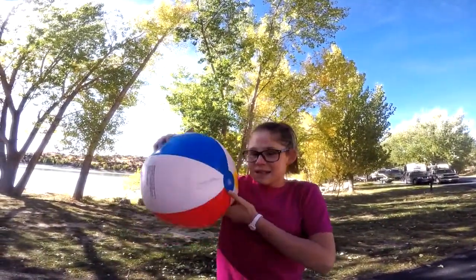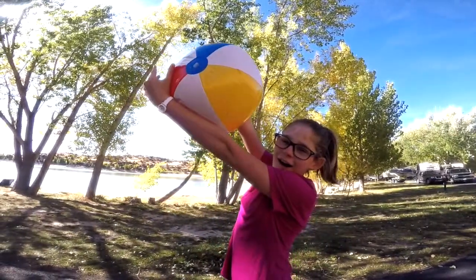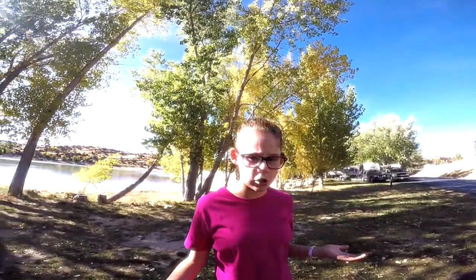What is mass? Mass is the amount of matter in an object. In this case, it's the amount of matter in this ball. What is force in Newton's first law? Force is a push or pull on an object. In this case, it's a push or pull on the ball. And force can also change or cause motion.